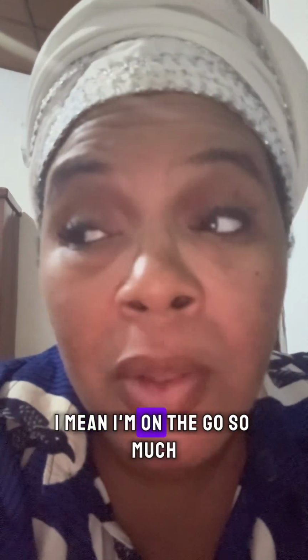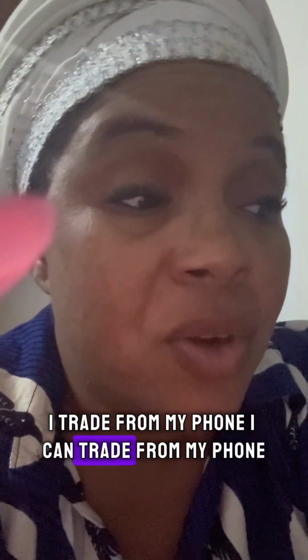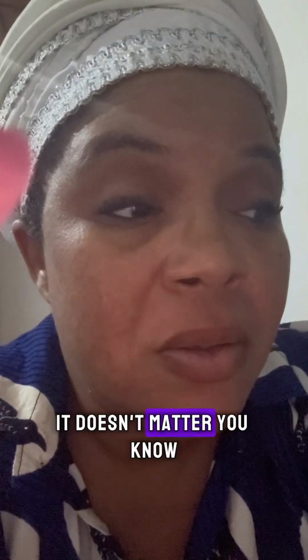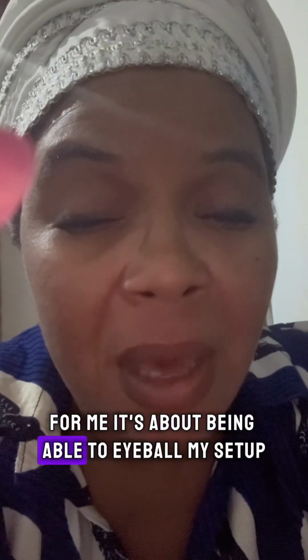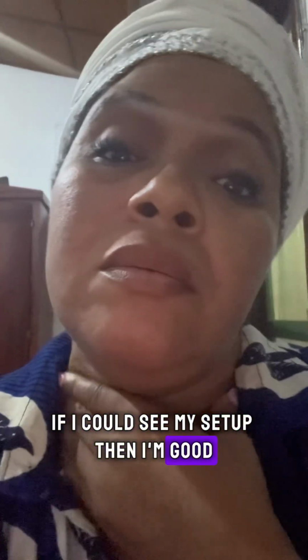I mean, I'm on the go so much. I'm one of those people that feel comfortable and feel like I can trade from my phone. I can trade from my laptop. It doesn't matter. For me, it's about being able to eyeball my setup. If I can see my setup, then I'm good.